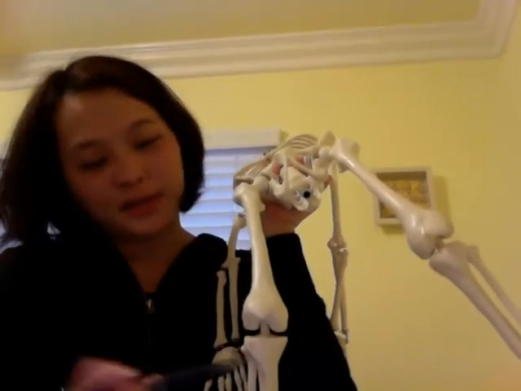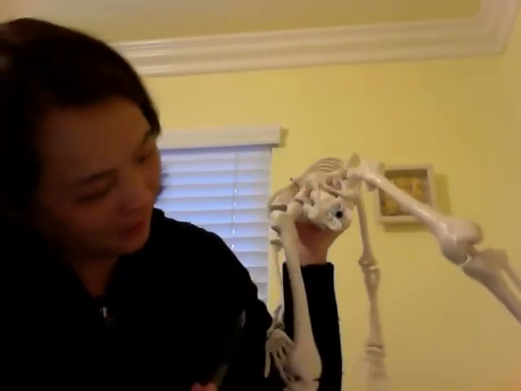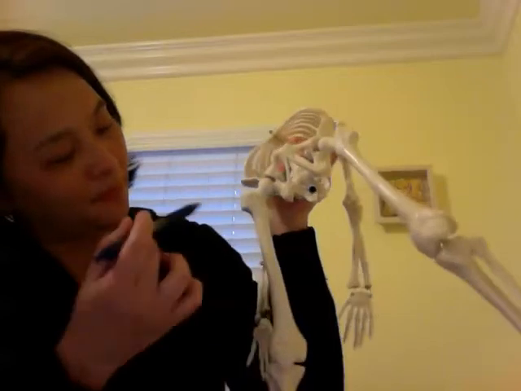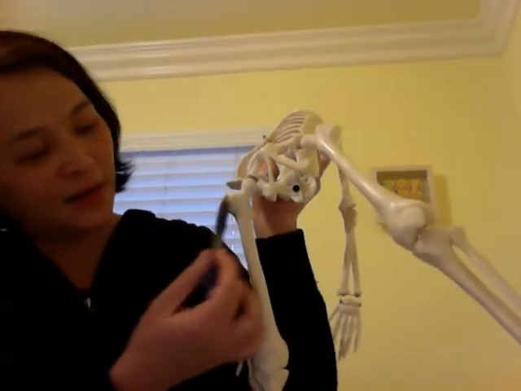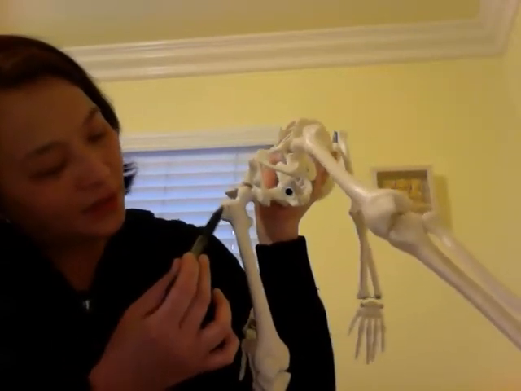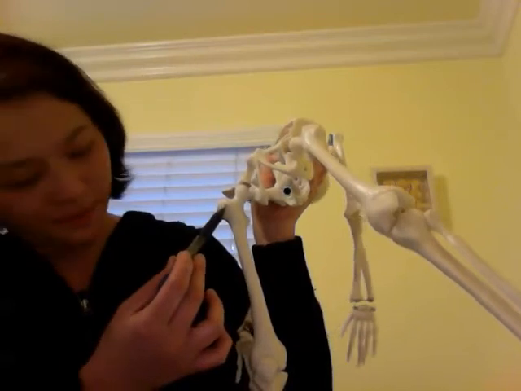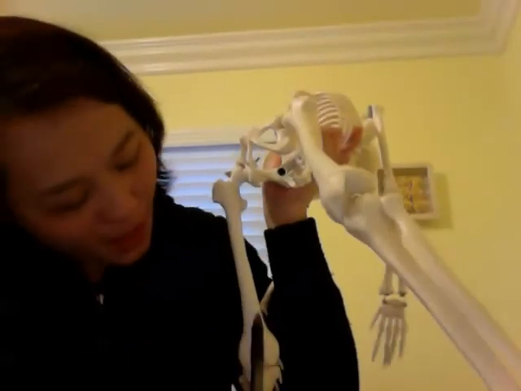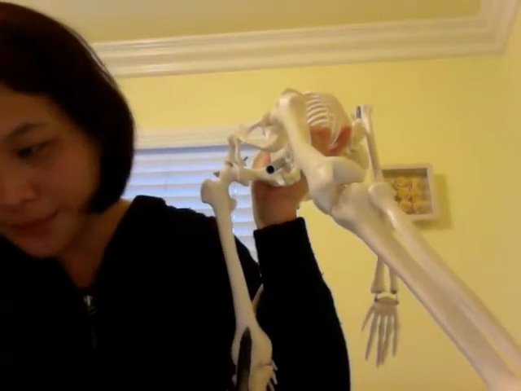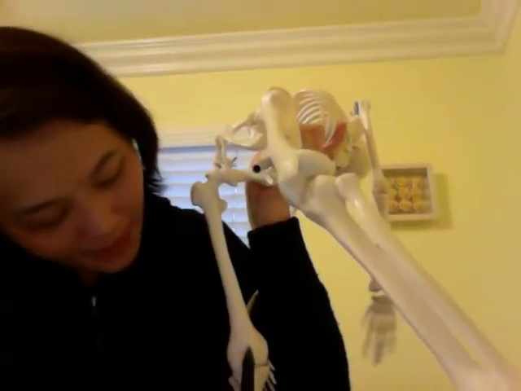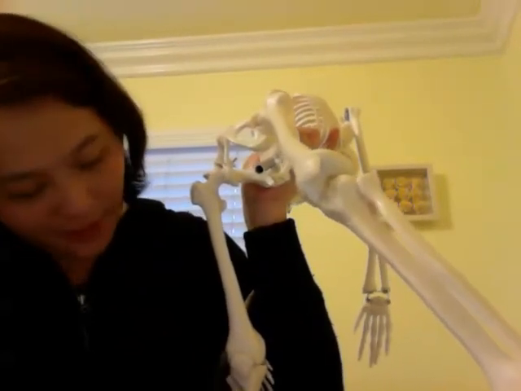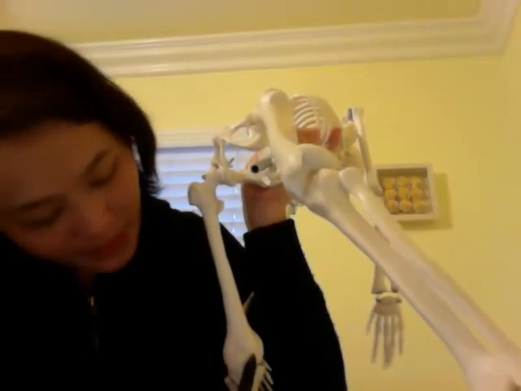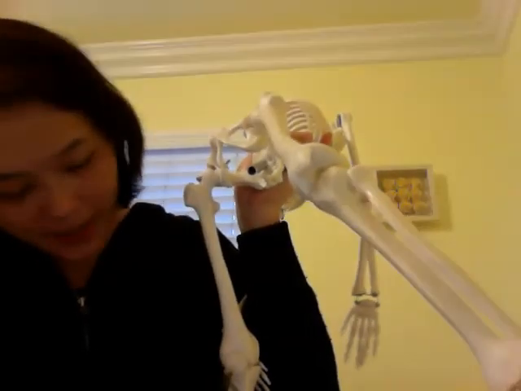We proceed to the femur. This is the head, the greater trochanter and the lesser trochanter, the adductor tubercle, medial epicondyle, lateral epicondyle, medial condyle and lateral condyle, and the patella.